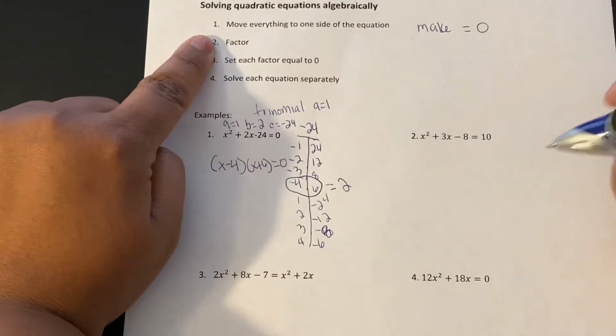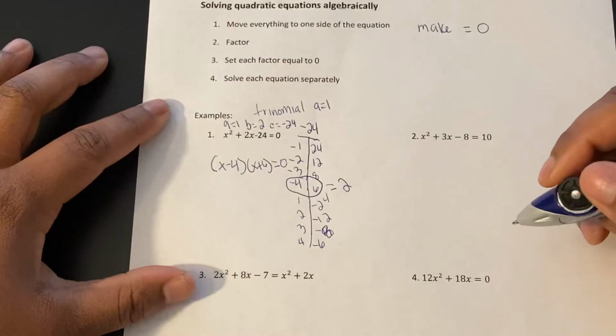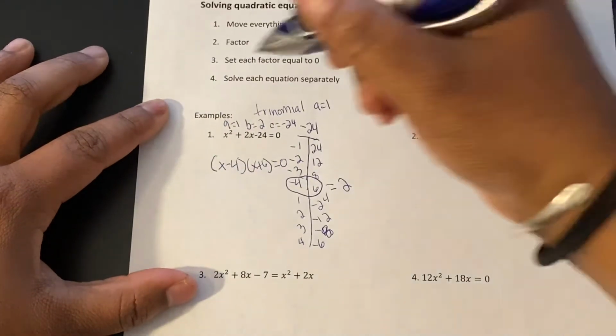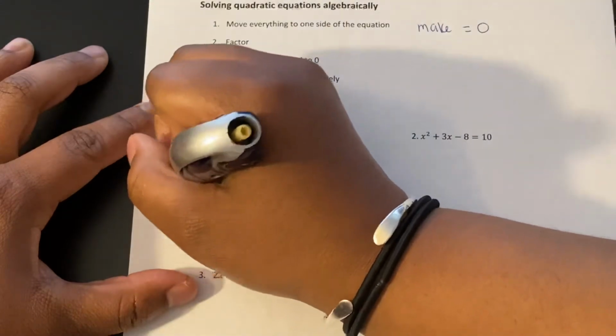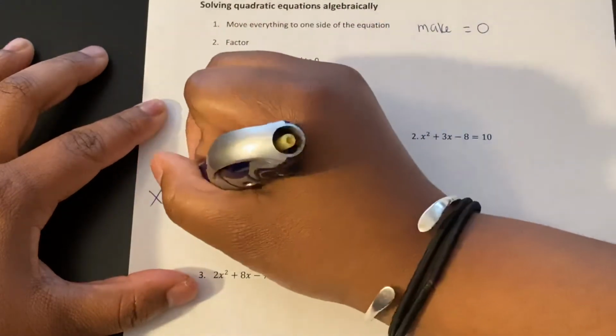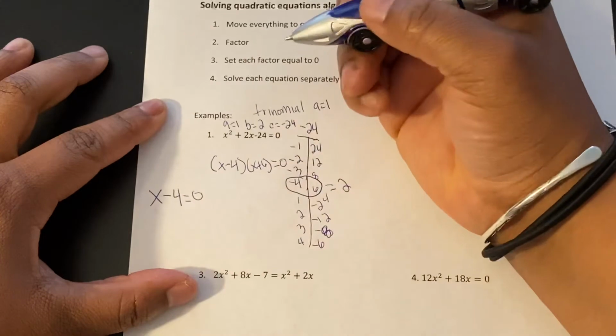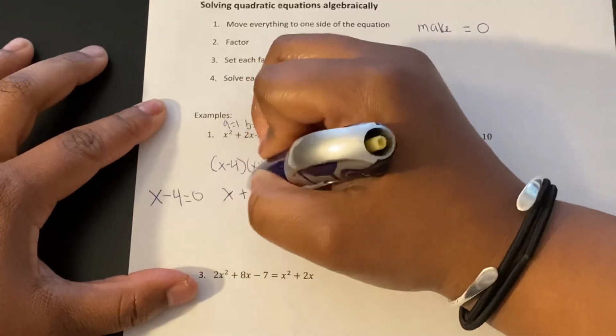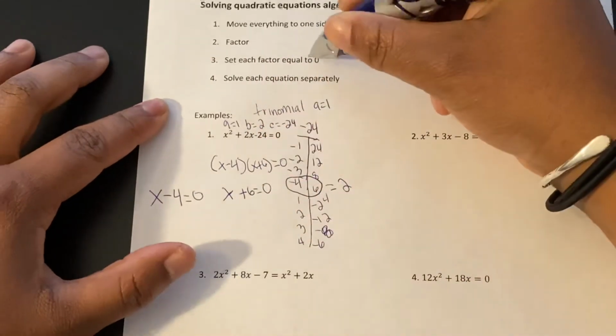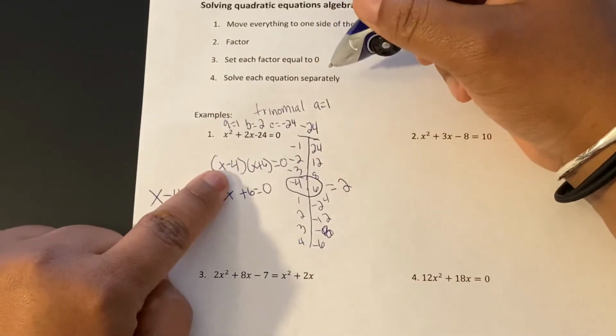Okay, so I factored. Step 3 says solve. So I'm going to set each of these equal to 0. So x minus 4 equals 0, and then x plus 6 equals 0. That's step 3. I factored, I found my two factors.